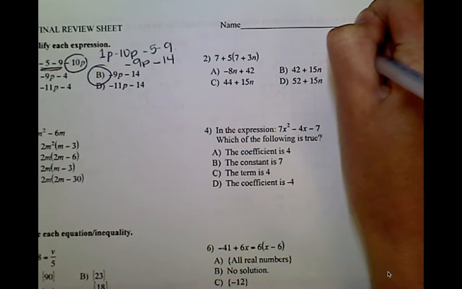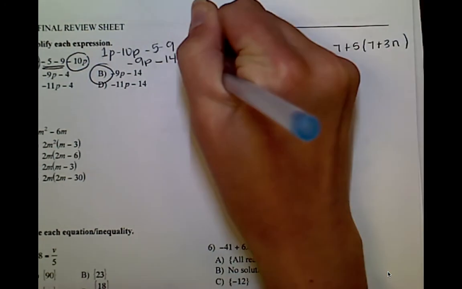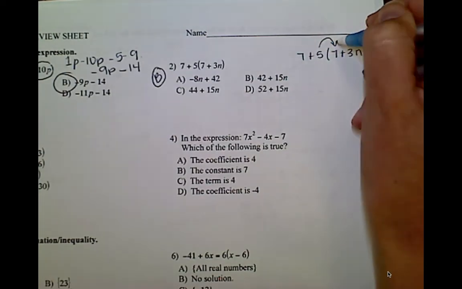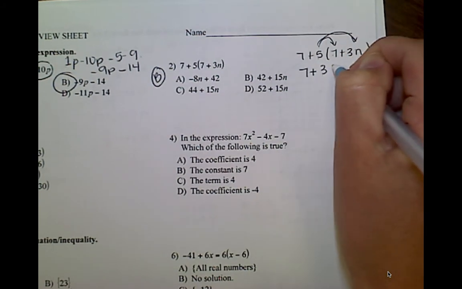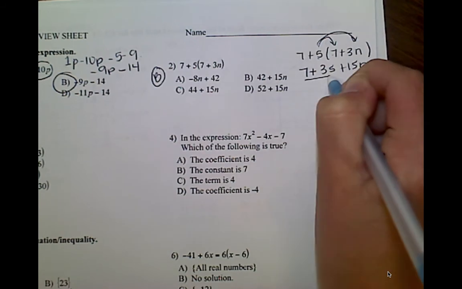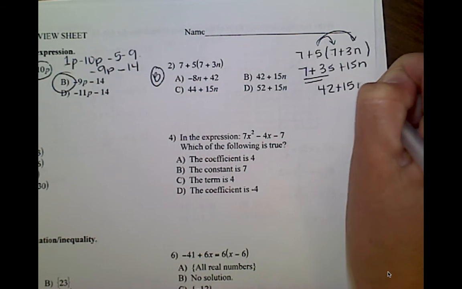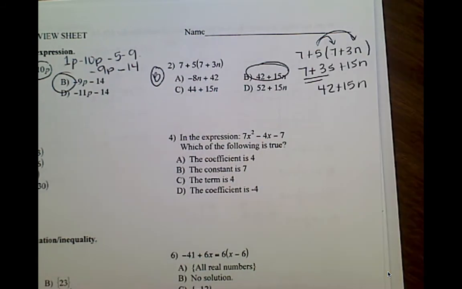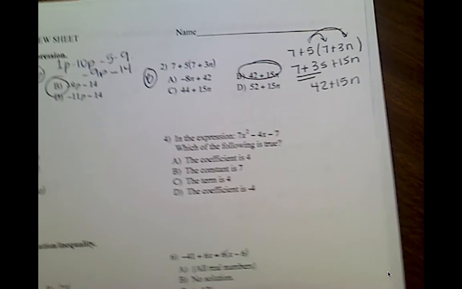Same one, 7 plus 5 times 7 plus 3n. You can also squirt blood on this one. You start off typically by distributing the 5 through. So 5 times 7 is 35. 5 times 3n is 15n. And then you combine like terms. Those two are like terms, so you get 42 plus 15n, which is answer choice B. Okay, same thing. If you want to check it, don't want to get it wrong tomorrow, squirt blood for it, okay?